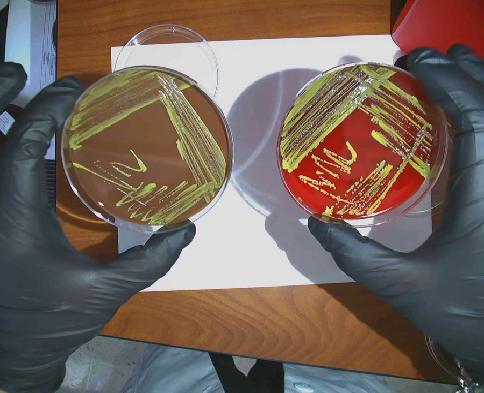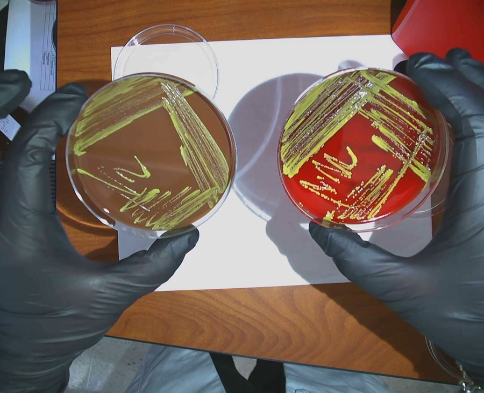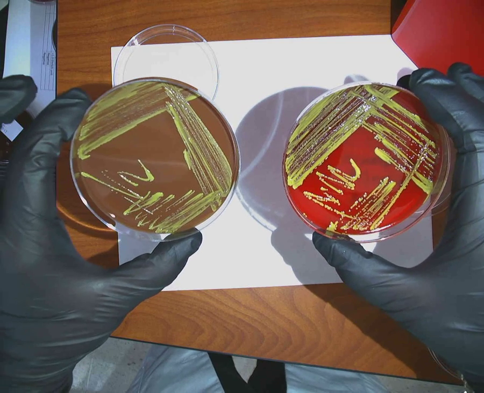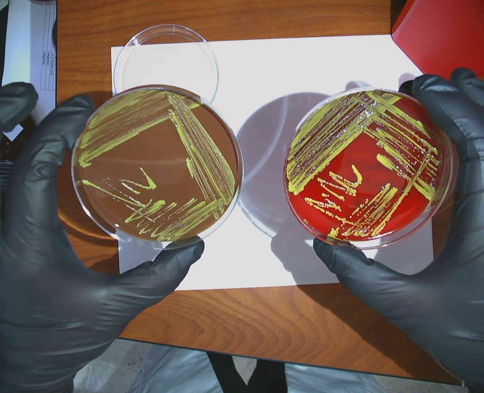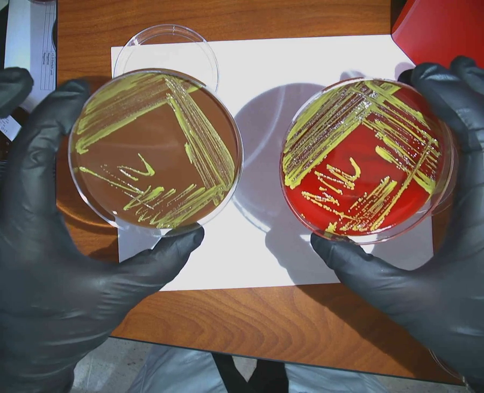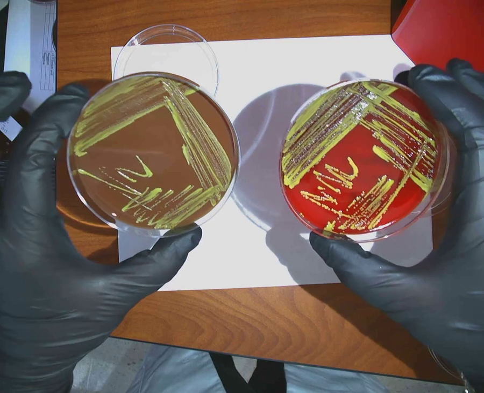What's the first step that you're going to choose? Catalase, right. It's going to be catalase positive. What's next? Coagulase is next. And what is its reactivity? Negative. You got it. So historically, we would stop and say coag negative Staphylococcus species, and that's it.